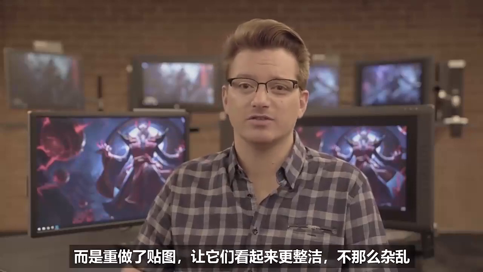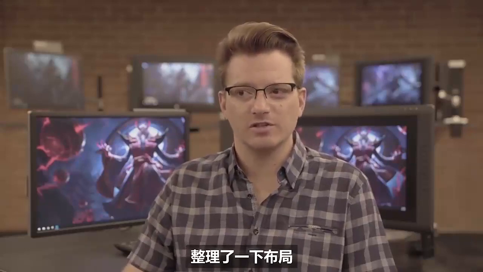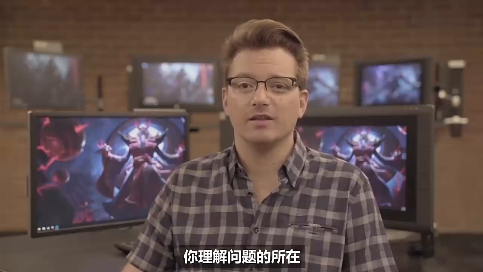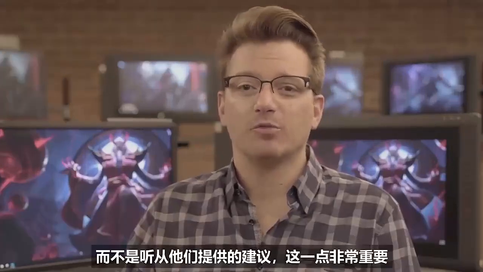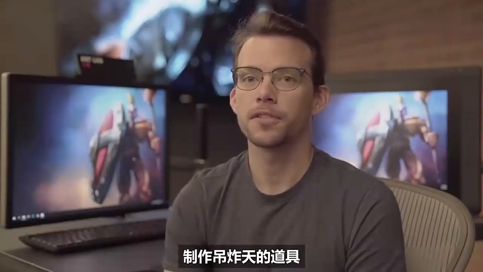Instead of deleting the trees, I went back and I redid the textures so that it was cleaner, less cluttered, organized the composition a little bit, and that solved the problem. It's really important to understand that when people give you feedback, you understand the problem and not the solution they're giving you.